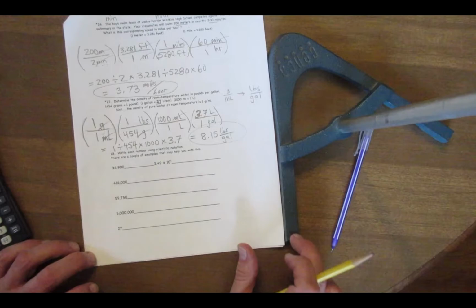So converting two units at the same time is a little tricky, but it is the same process as before. Just get units to cancel and make sure your fractions equal 1.